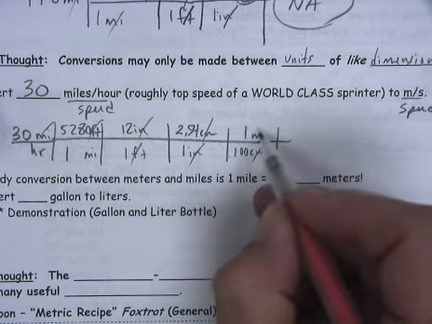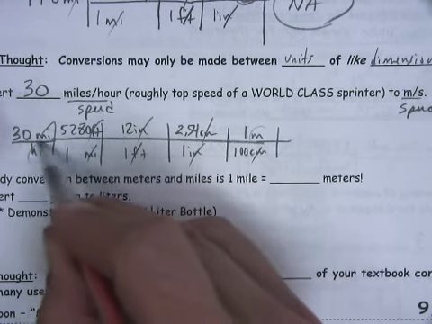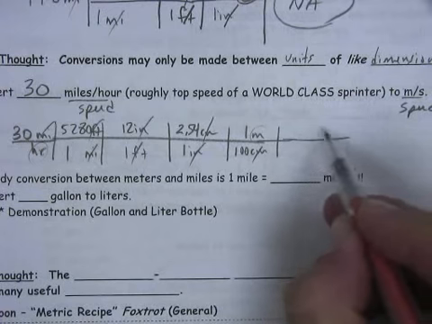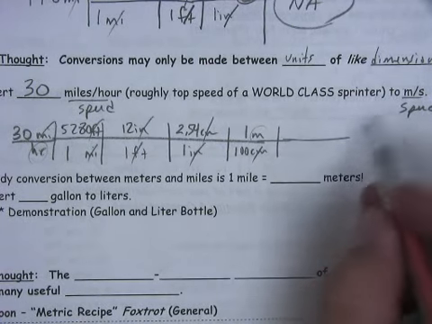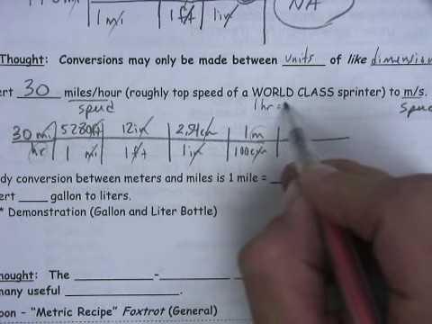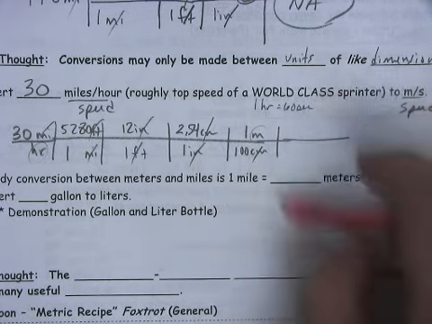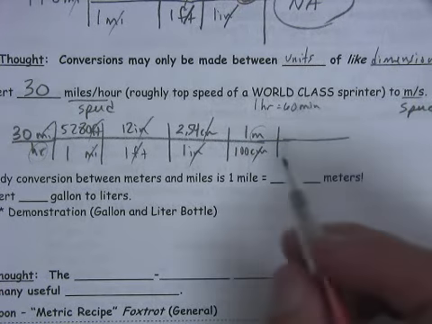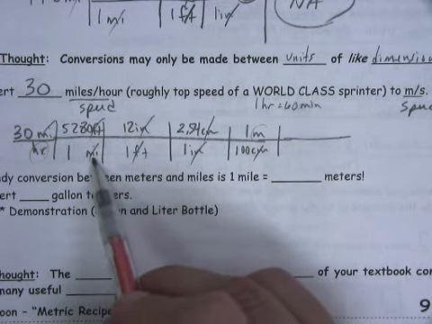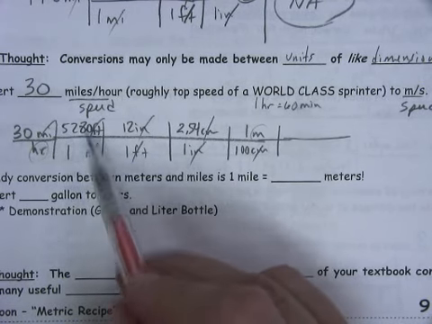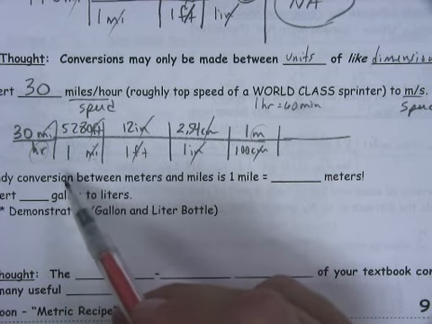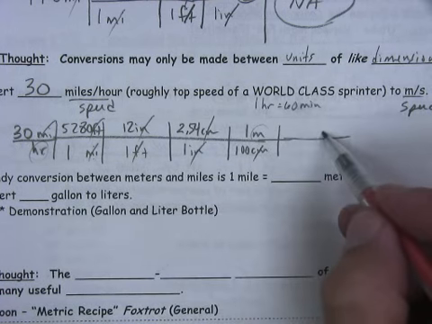Now, if I were to stop right now, I would have meters on the top, and way back here I would have hours in the denominator. I would have meters per hour. But I don't want meters per hour, I want meters per second. So what I'm going to do next is convert hours to seconds. I know that 1 hour is equal to, how about 60 minutes? I'm going to do that first conversion first. Notice I put miles on the bottom because miles is on top, and I can cancel something on top with something on bottom. I'm going to use that same concept to figure out where to put the hours over here.